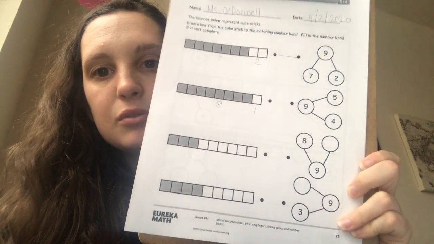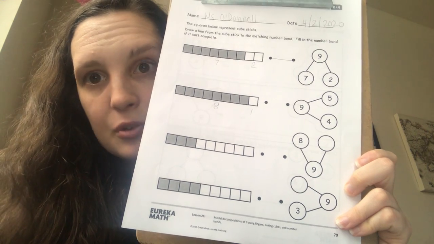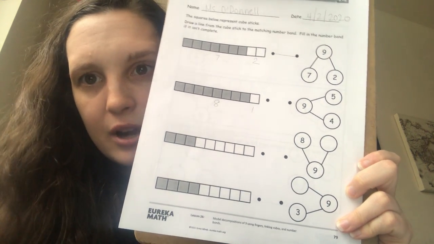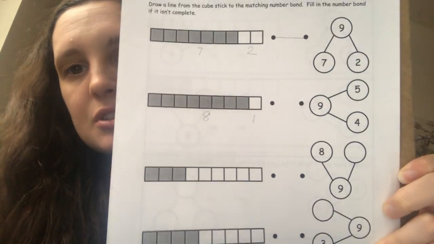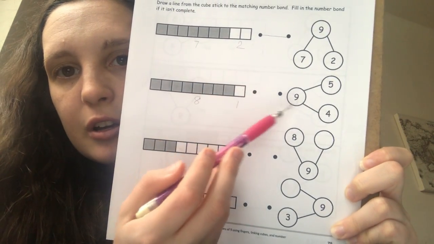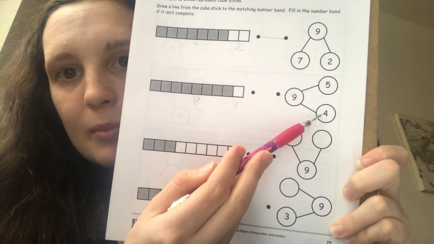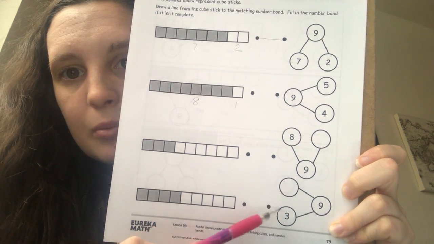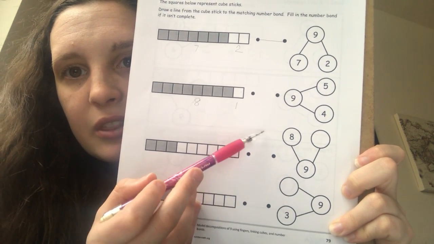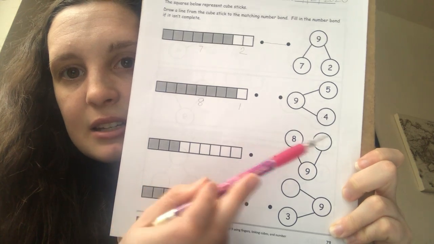So now I'm going to look for a number bond that has some of those numbers, 8, 1, or 9. And if one of those numbers is missing, I'm going to fill it in. So I've already done this one, so that one's gone. And this one says 5 and 4 make 9. That's not the one that we had. This one has 8 and blank make 9. This one has 3 and blank make 9. Okay, so I think it's this one because it has an 8.